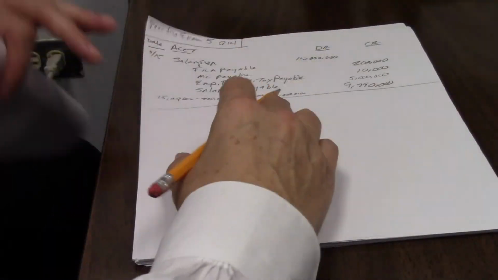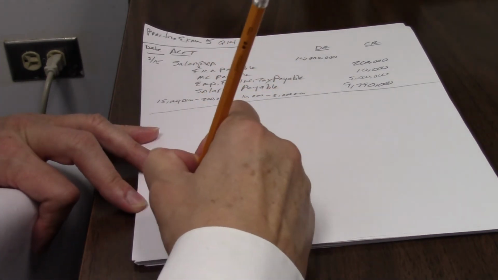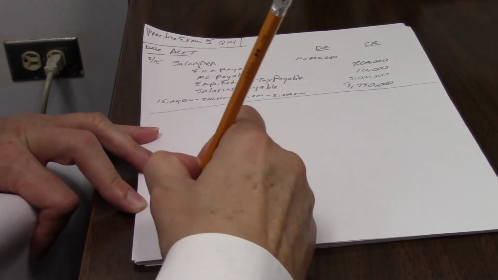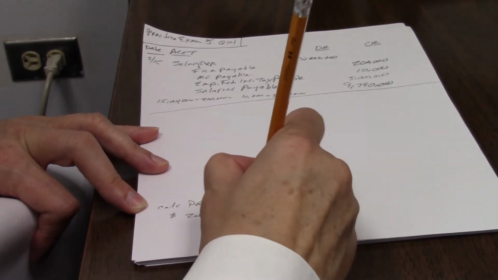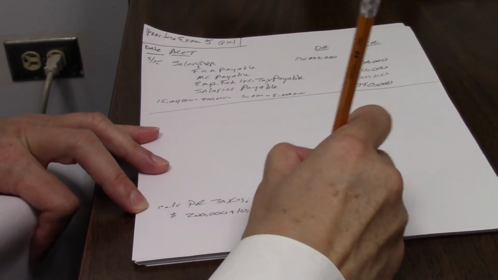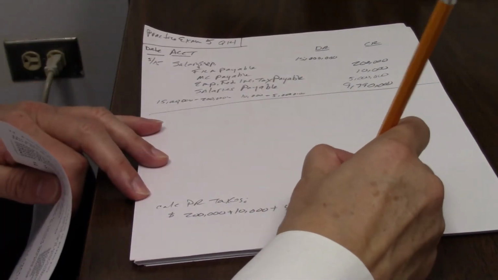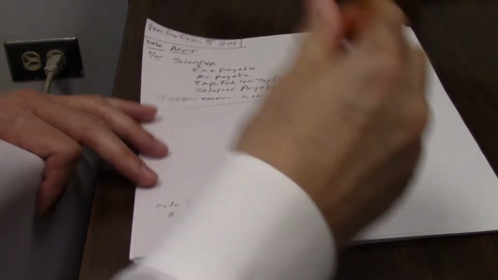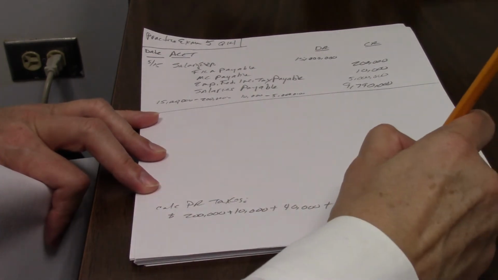All right, so we'll just add those all up. So we've got the Social Security. I'll just calculate payroll taxes, right? So we've got 200,000 plus 10,000 plus 40,000 plus 80,000. All right, so I've just added the ones that I have to pay, and that totals to 330,000.